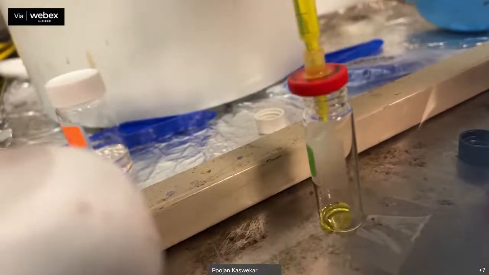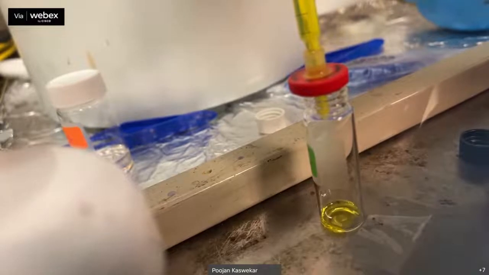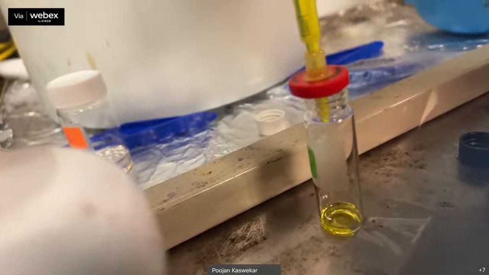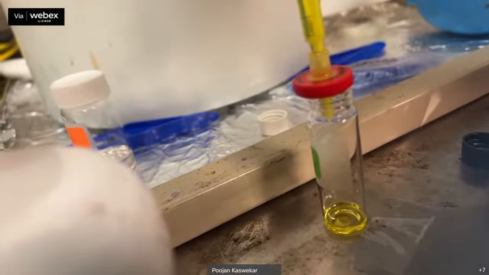You can see inside the vial, it drops very slowly. Don't rush. It takes time to filter it.